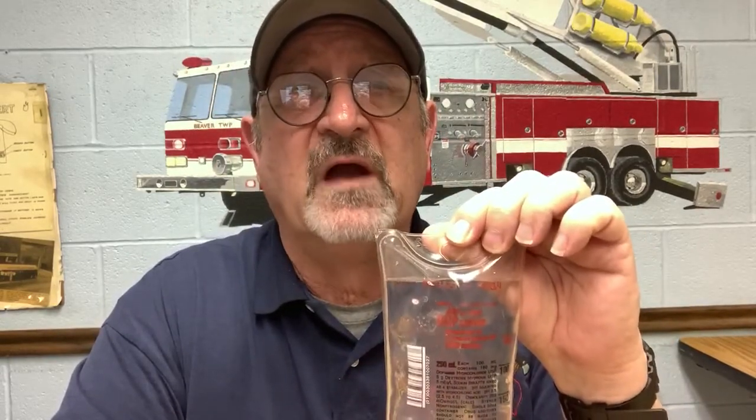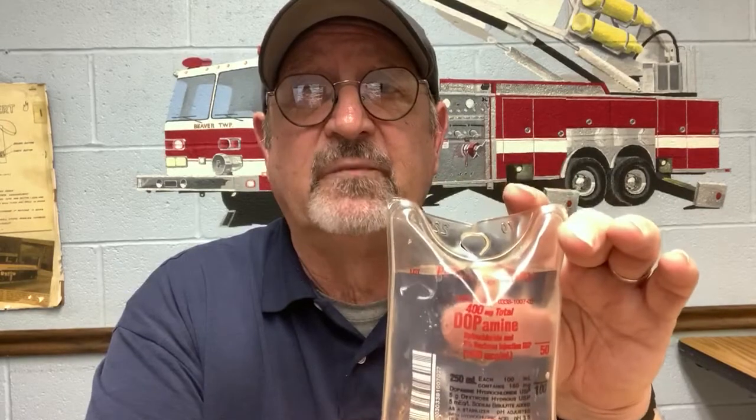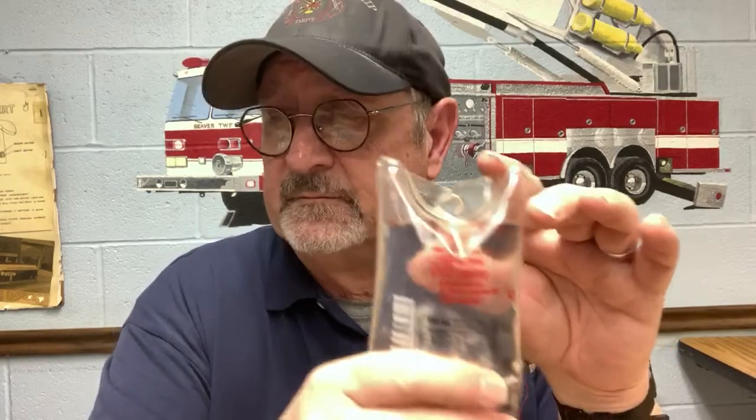Let's take a look at this one here. Dopamine. Dopamine is something that we use on patients if they're having a blood pressure that's very low and they need to improve contractility of the heart and get the blood pressure to go up. Then this is one of the medications. We don't give it very often, but dopamine comes in a pre-filled bag like this. It's given in an IV, and it has to be very carefully measured out.